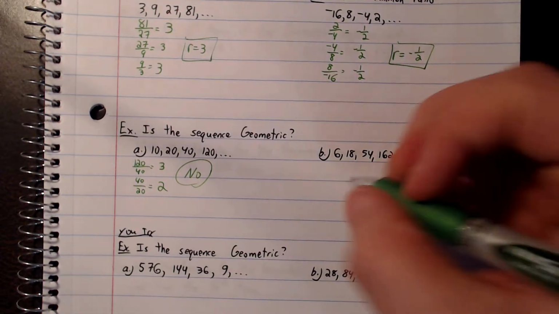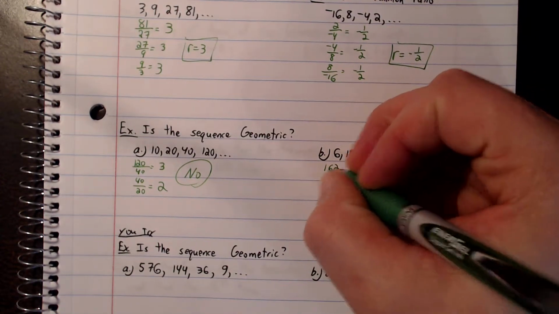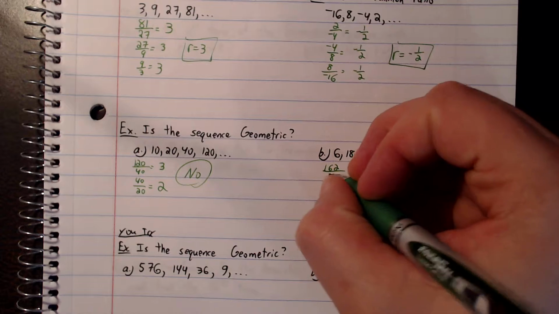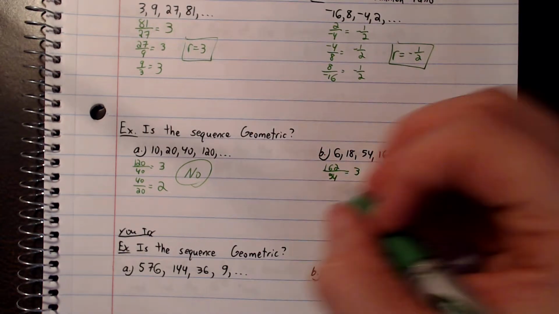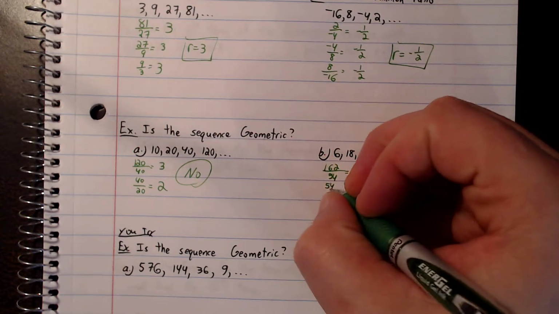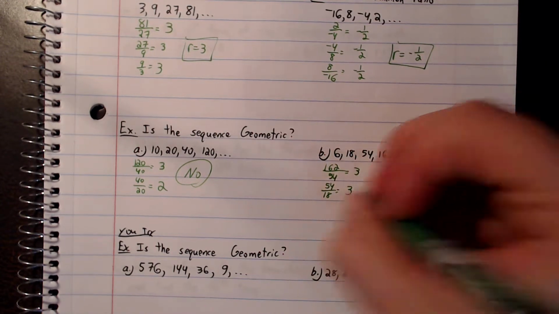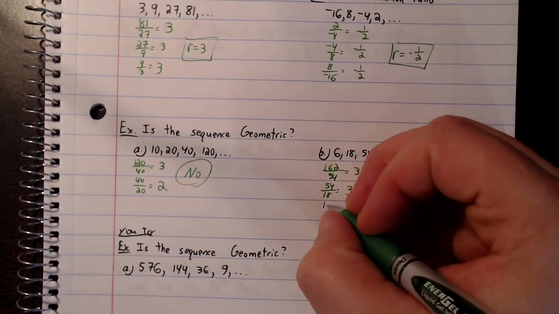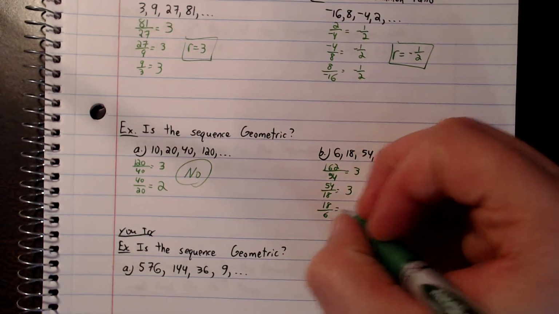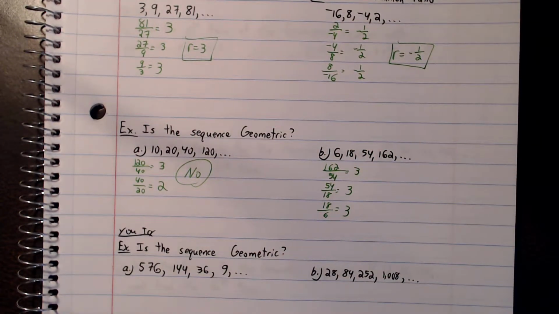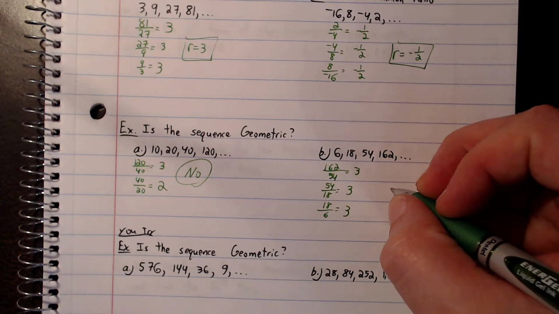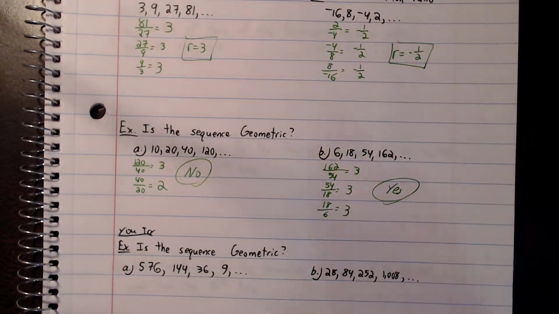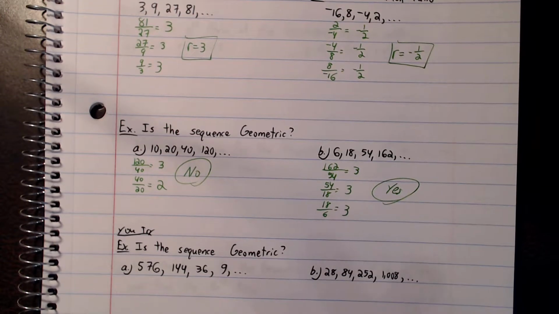Let's check out this one right here. 162 divided by 54, that ends up being 3. 54 divided by 18, that ends up being 3. 18 divided by 6, that also ends up being 3. So because we got the same common ratio every time, yes, this is geometric.